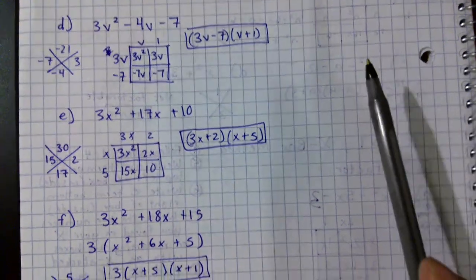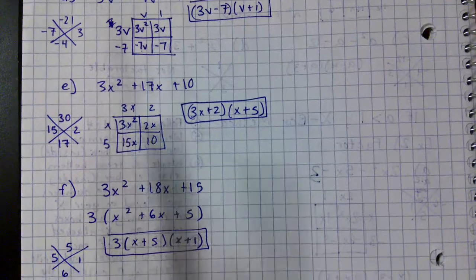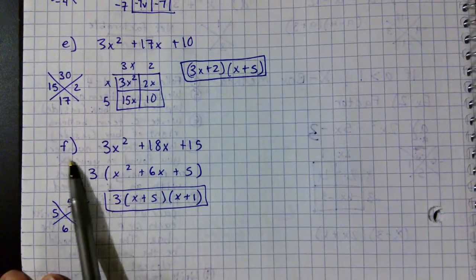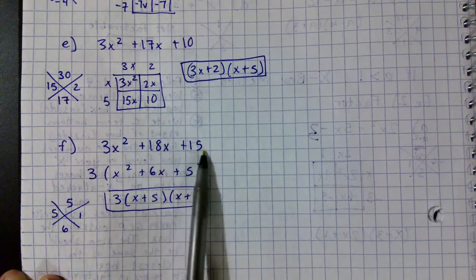All right, so letter E is more of the same, so I'm just going to show it to you. You can pause the video and go over it as well. The last example I'm going to go over is letter F, 3x squared plus 18x plus 15.